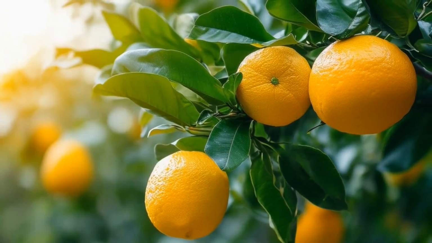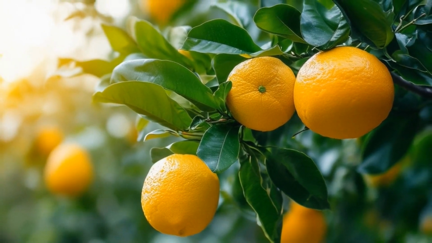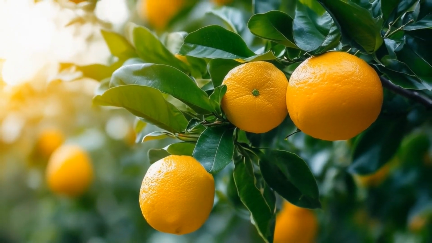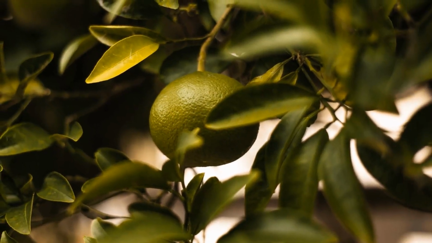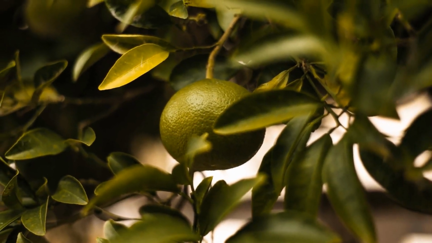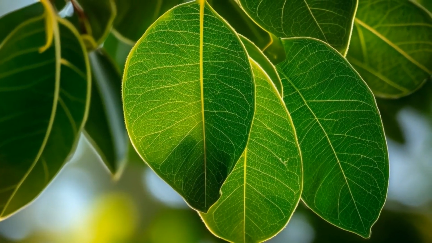Citrus tree leaves are typically evergreen with a glossy appearance. They're usually dark green, elliptical or ovate in shape, with a pointed tip and serrated edge. Mature leaves can range from 2 to 6 inches in length and are arranged alternately along the stem. When crushed, these leaves release a distinct aroma.